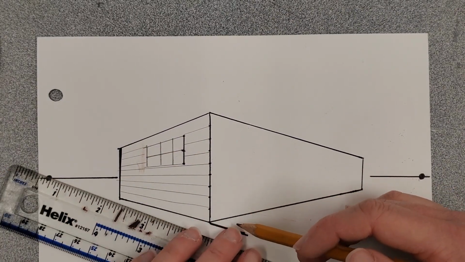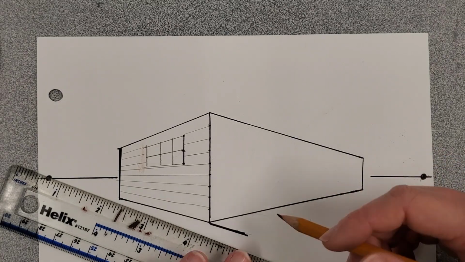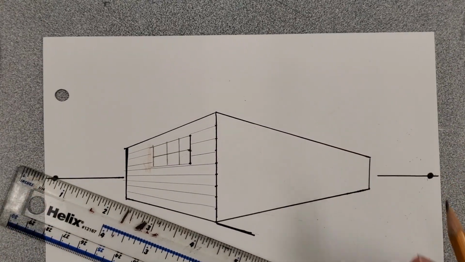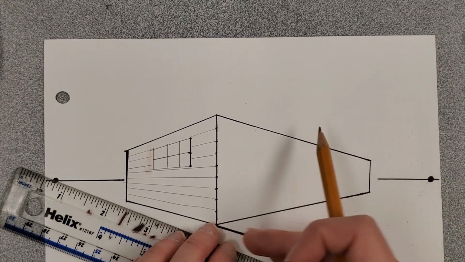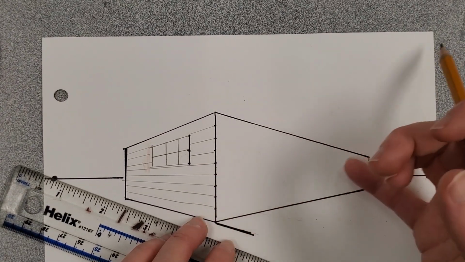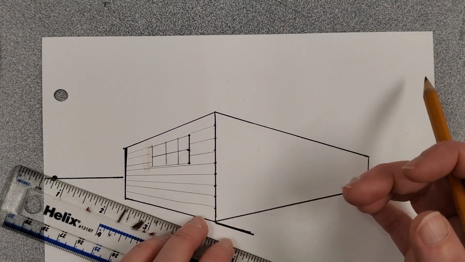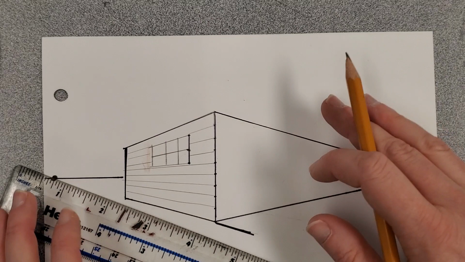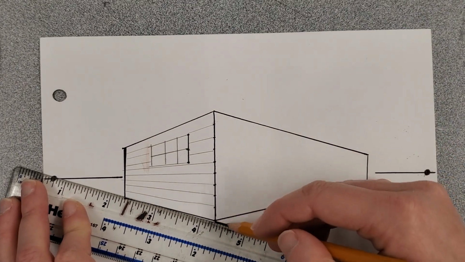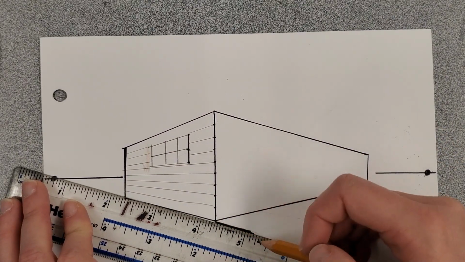Okay, now what I was hoping to create with you all today was a front porch. Typically when you have a porch, it starts right at the edge of your building and may go all the way across, or at least part of the way across, but most of the time it does start at the edge of the building, so that's why I continued that line right from the edge there. Okay, so I brought that line out.